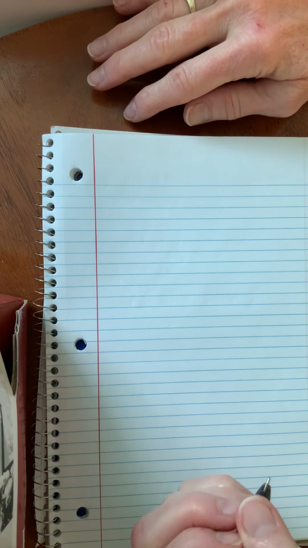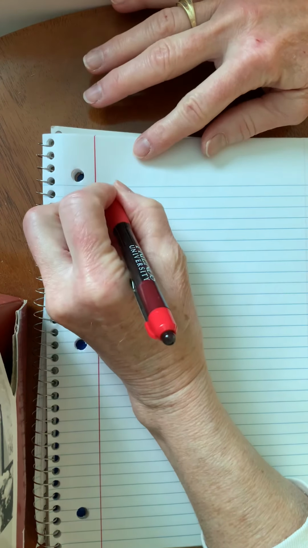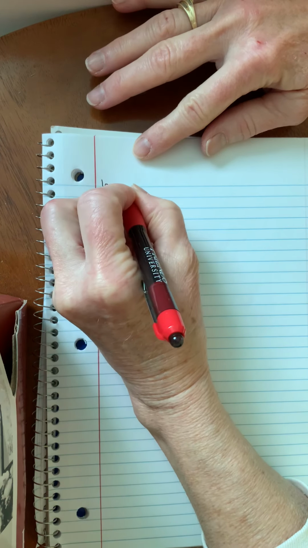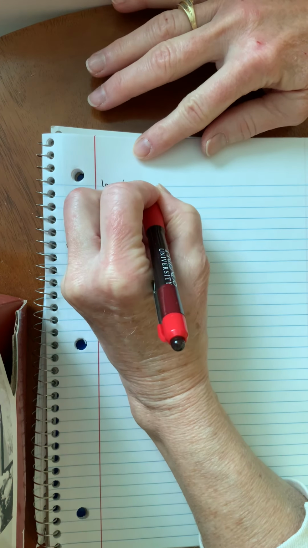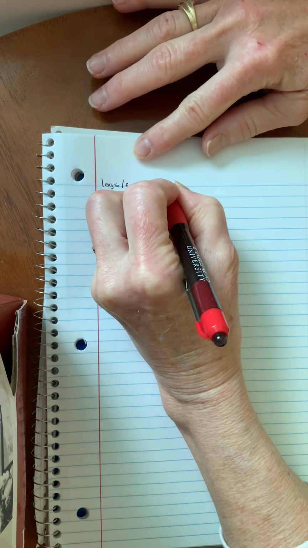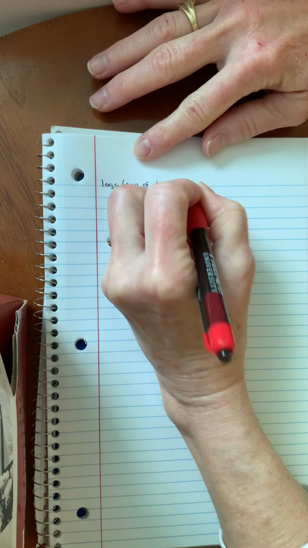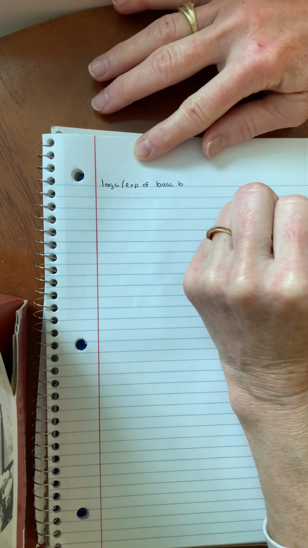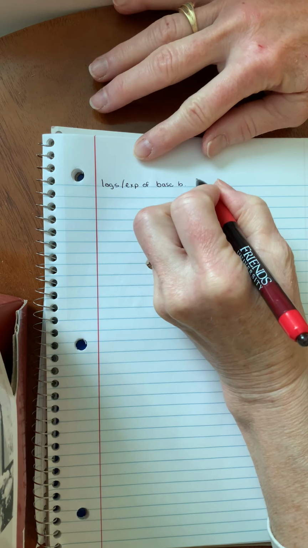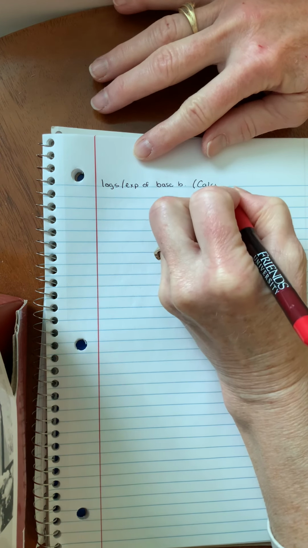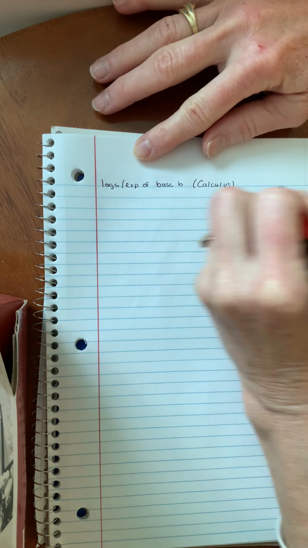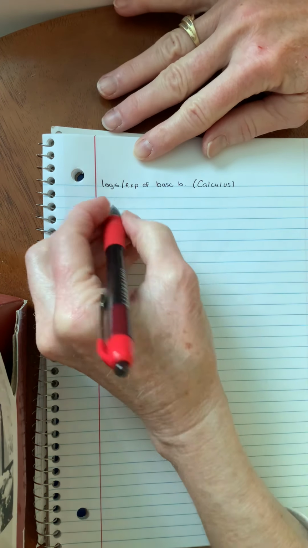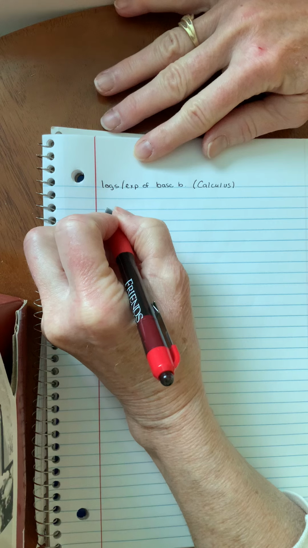We're going to talk about logs and exponentials of bases other than e. So logs and exponentials of base, I'm going to call it base b. And we're going to apply calculus to that. So calculus, as in derivatives and integrals. So first of all, let's look at an example.